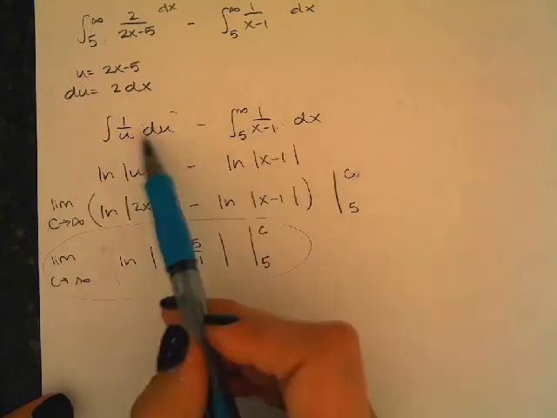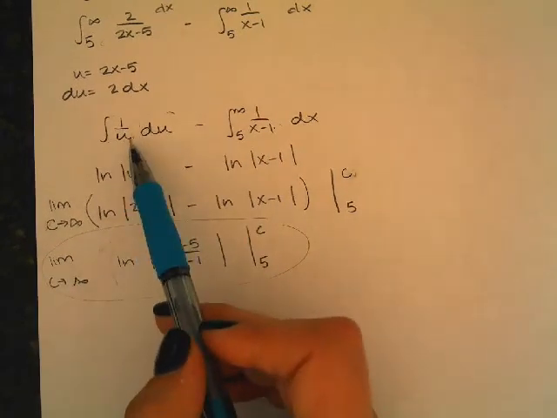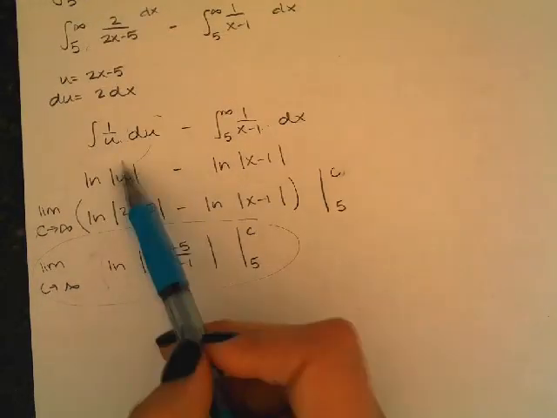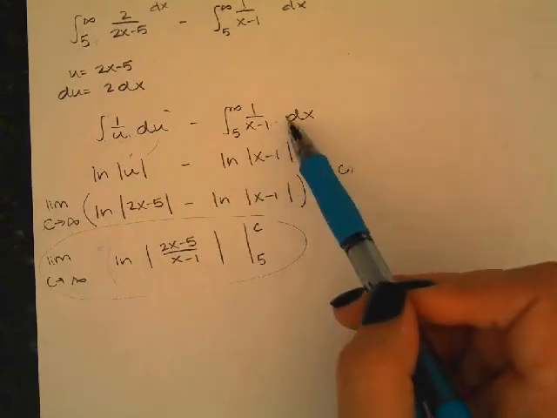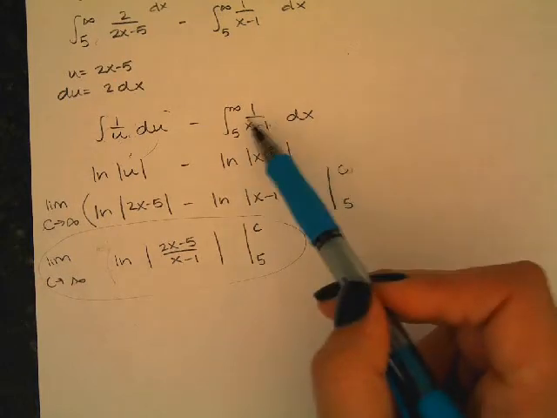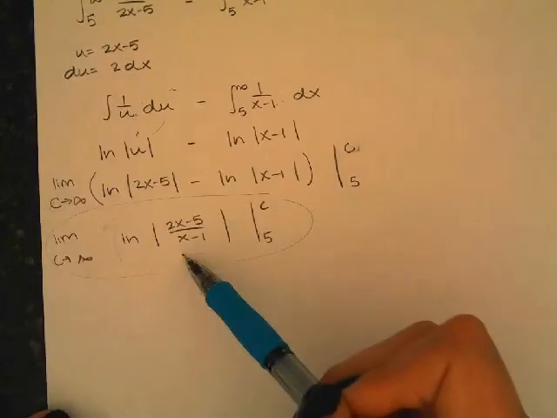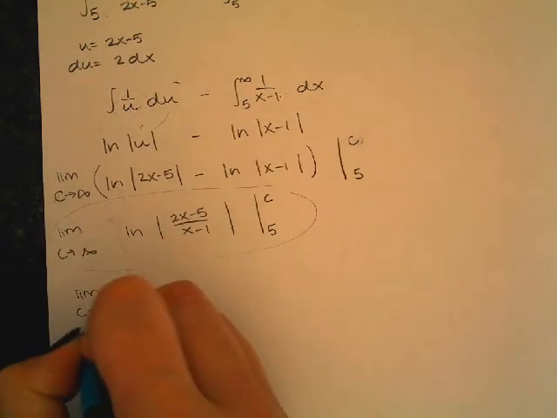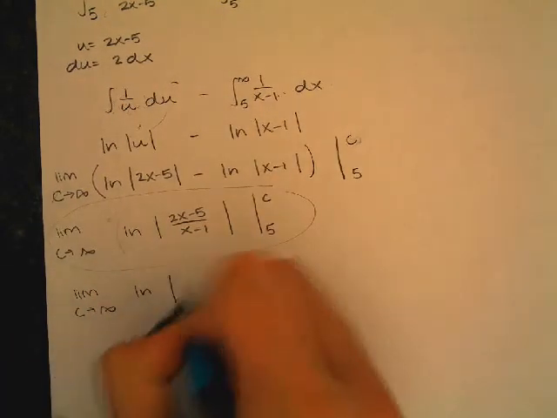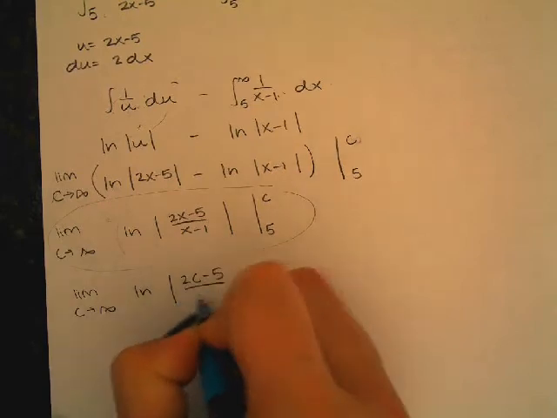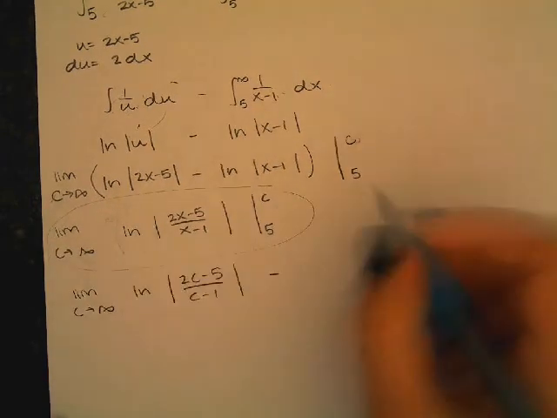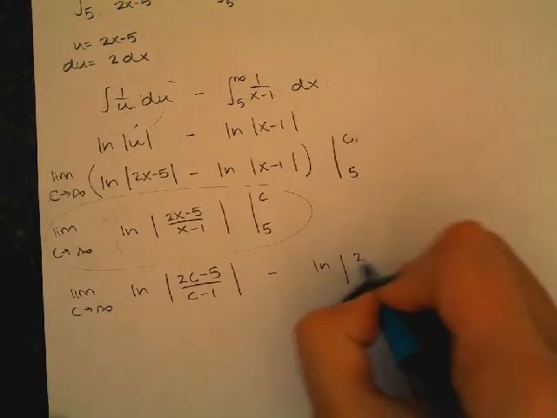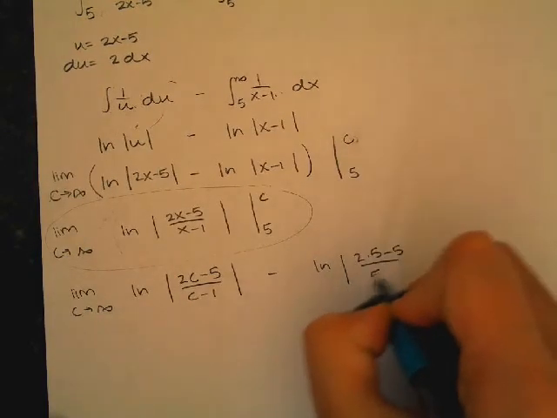Because if I had done it separately, I would have been plugging a number in, plugging an infinity in, and I would have thought this diverges. But when you do this together, then you can see that the limit as c approaches infinity of ln, we've got 2c minus 5 over c minus 1, and then we're subtracting off 2 times 5 minus 5 over 5 minus 1.